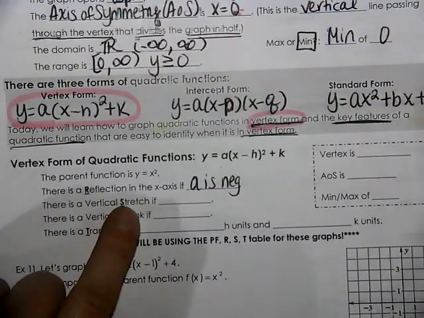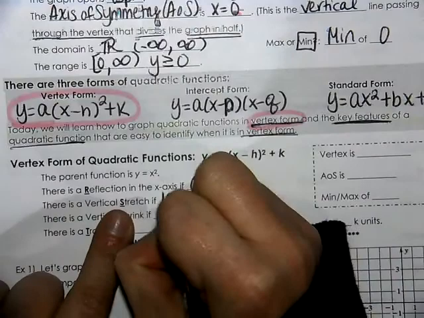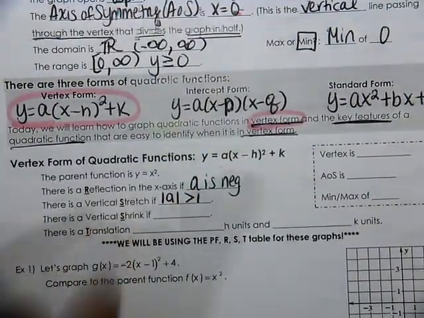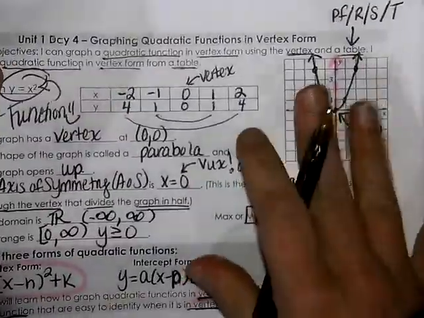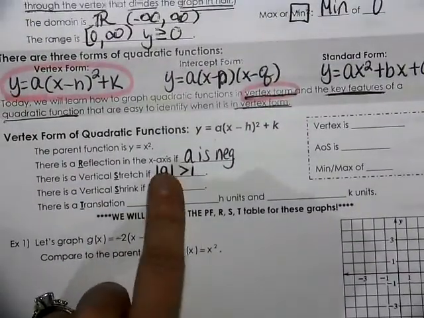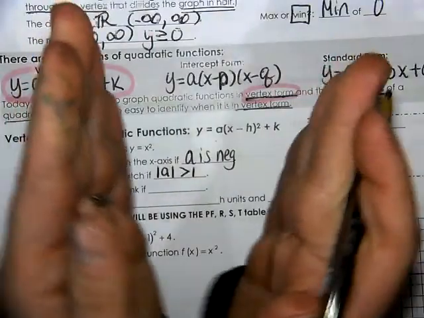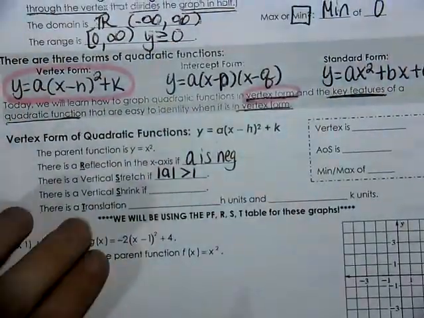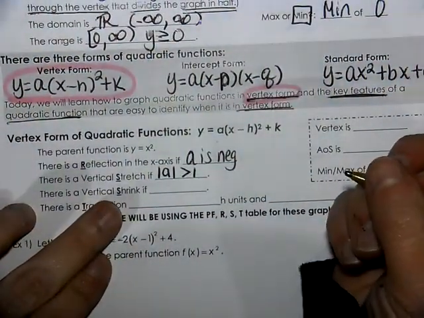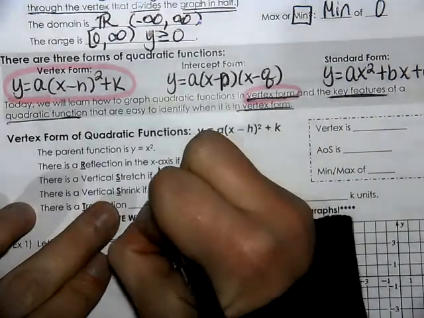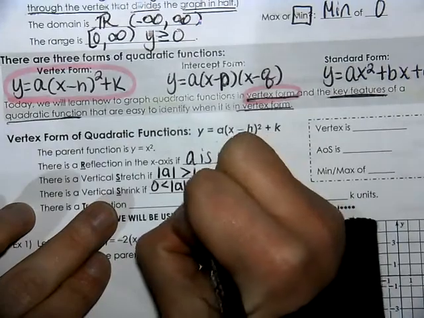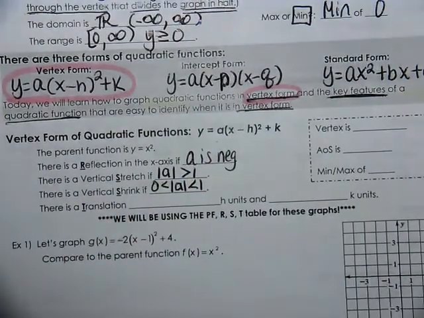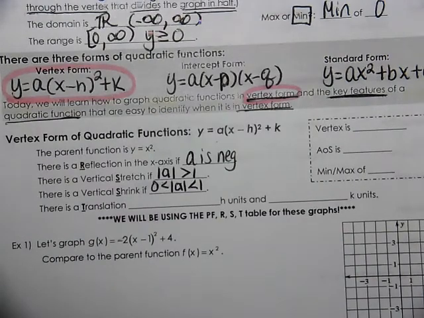There will be a vertical stretch if the absolute value of a is bigger than 1. If it equals 1, then there is no stretch. It'll have the same exact width as our parent function. But if it's bigger than 1, then we will see that our parabola will be much skinnier. There will be a vertical shrink if the absolute value of a is in between 0 and 1. So we will see that it'll essentially be a fraction smaller than 1.